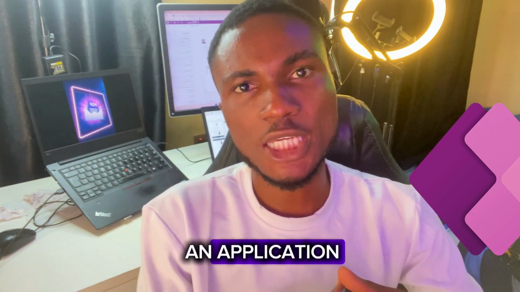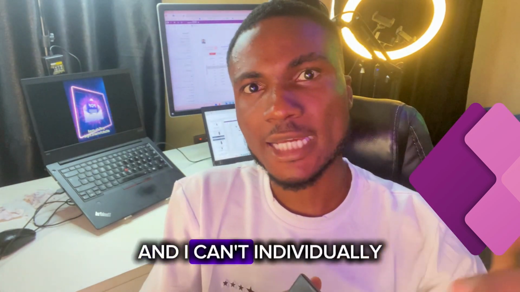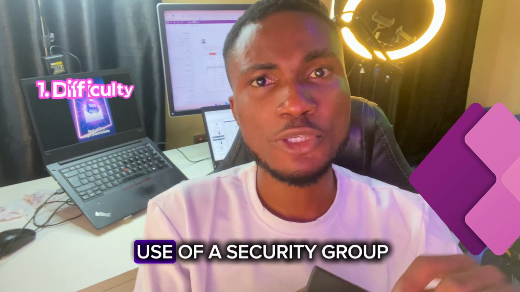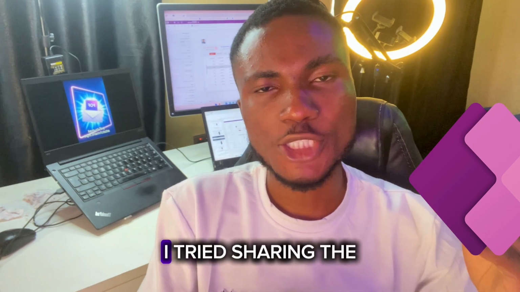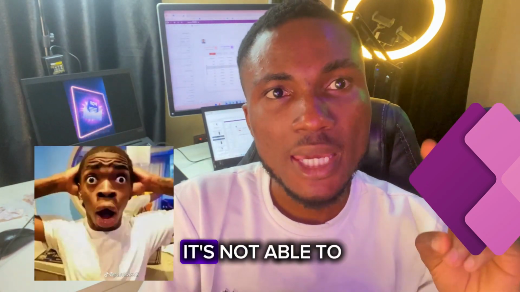Recently, I was building an application, and this application has over 1,000 users, and I can't individually share the app to each of those users. Power Apps will also be prompting you to make use of a security group. So this app was built on a default environment. I tried sharing the security group to the default environment and it told me it's not able to.